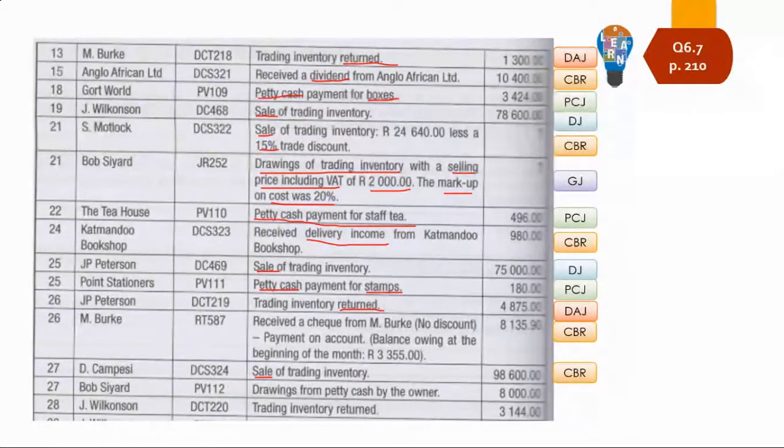Okay, then we've got drawings from petty cash by the owner. So drawings is the owner has taken money out of the petty cash box for his own use for 8,000. Where will we capture that? We will capture that in the petty cash journal because it does not relate to a cash payment, but it relates to a petty cash payment because it's taken out of the petty cash box.